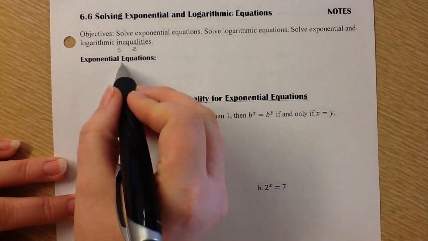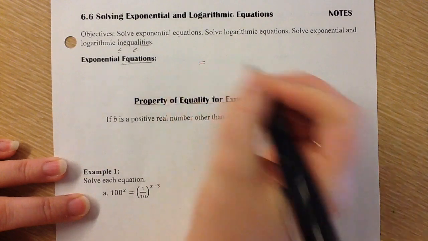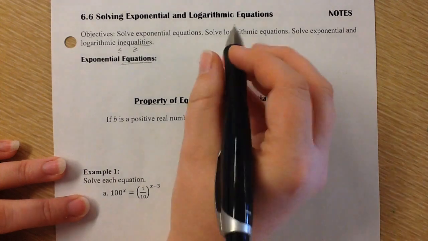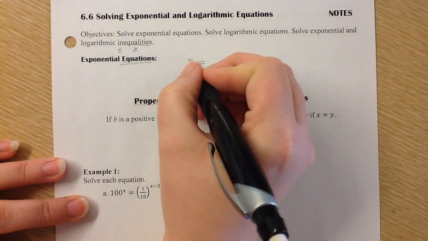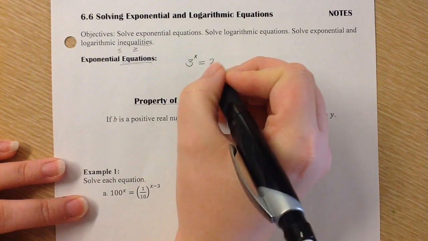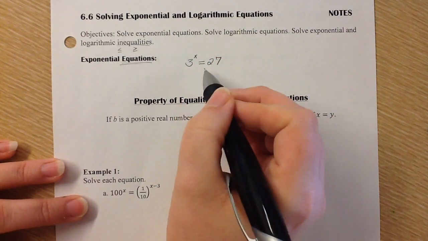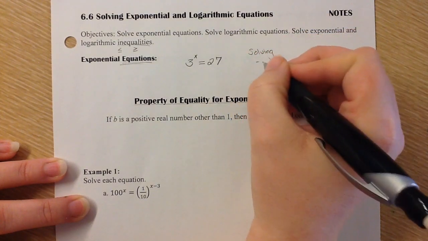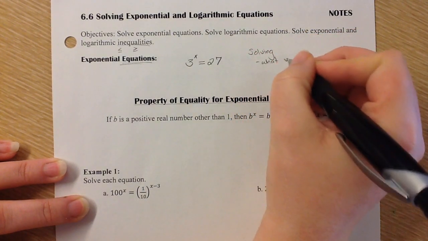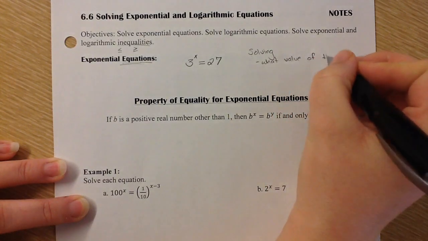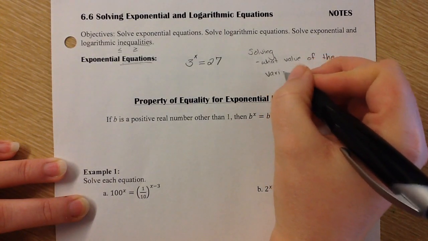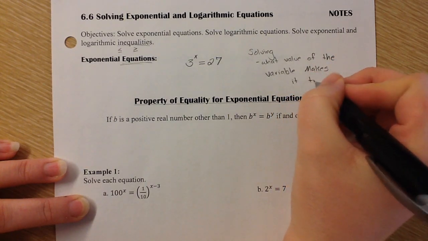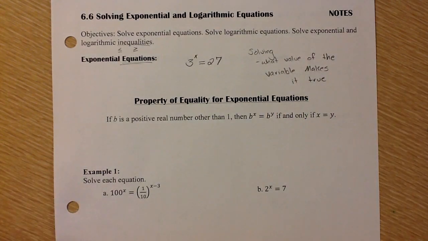An exponential equation is first an equation, first and foremost. It has an equal sign in it, in which the variable occurs as an exponent. For example, 3 to the x equals 27 is an exponential equation. So what we're going to be doing is solving them. We're looking for what value of the variable makes the equation true. Meaning, what value do I put in there that makes it true?